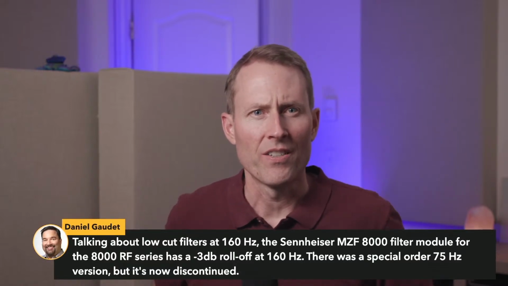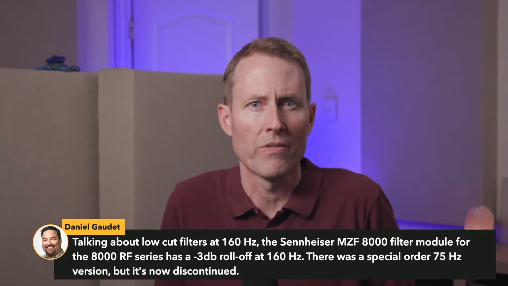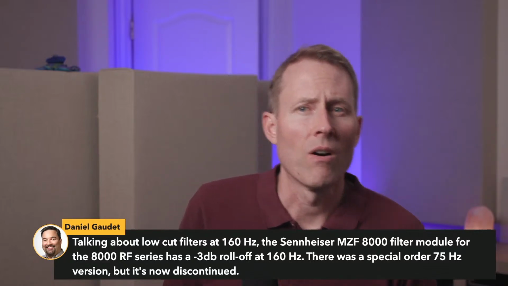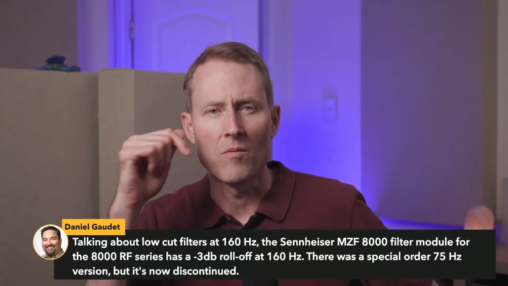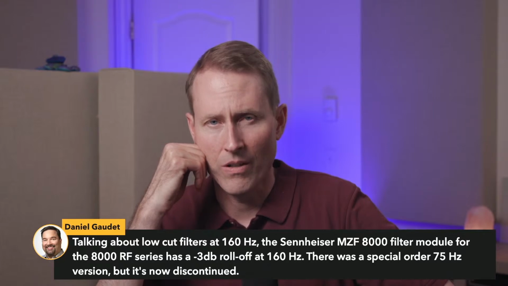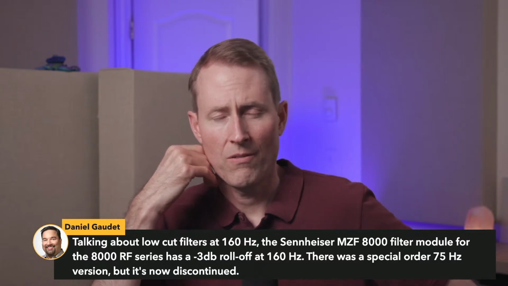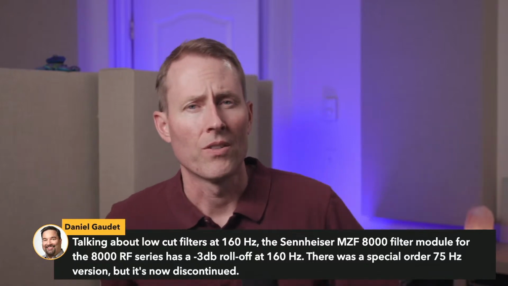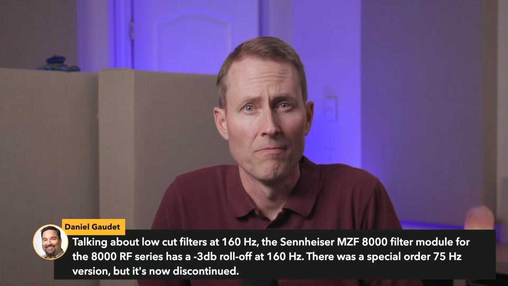Talking about low-cut filters at 160 hertz, the Sennheiser MZF 8000 filter module for the 8000 RF series has a -3 dB roll-off at 160 hertz. There was a special order 75 hertz version, but it's now discontinued. Yeah, Sennheiser has a tendency, it seems like. I know on the MKH50, the inbuilt high-pass filter is quite aggressive. I think it's centered at 250 hertz, and I think those are really designed for pretty severe wind situations. I can't imagine why else you'd want something that sits that high. Even 160 hertz is a little bit on the higher end from my point of view. So thanks for that, Daniel.